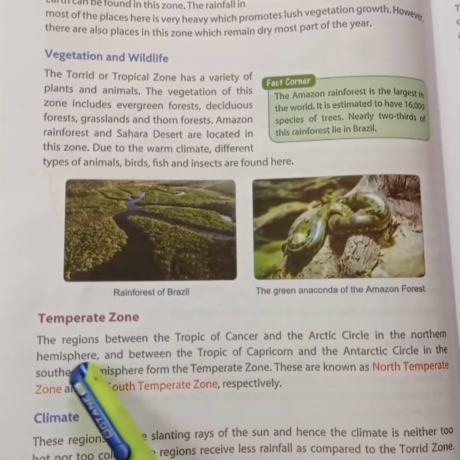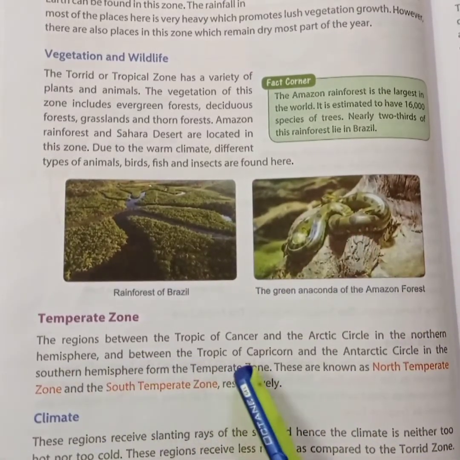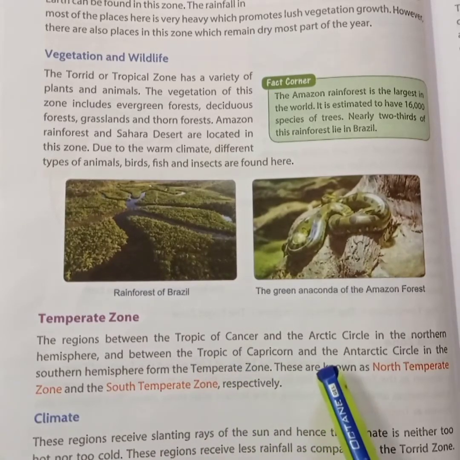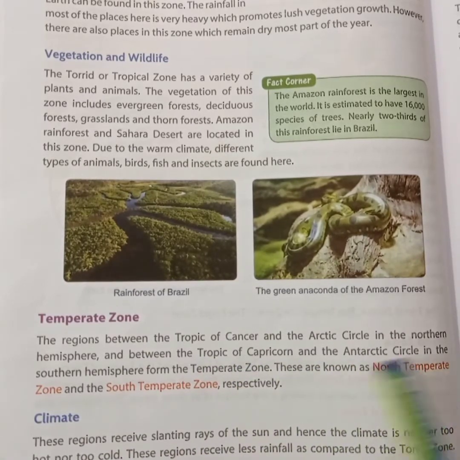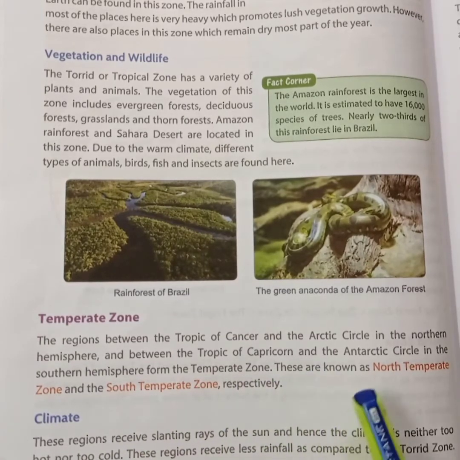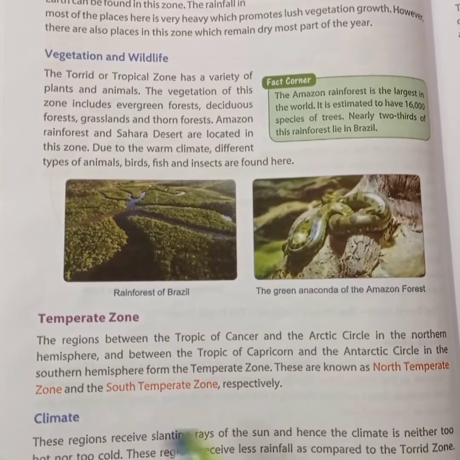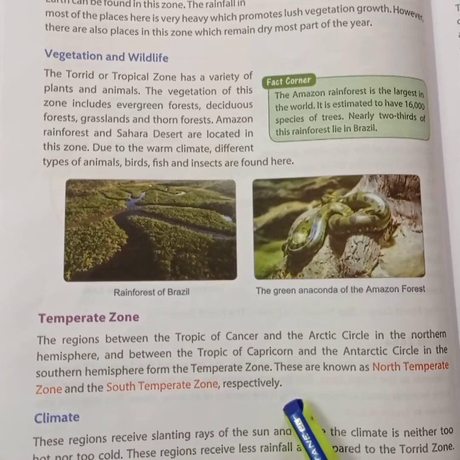Temperate zone: the regions between the Tropic of Cancer and the Arctic Circle in the northern hemisphere and between the Tropic of Capricorn and the Antarctic Circle in the southern hemisphere form the temperate zone. These are known as the north temperate zone and the south temperate zone respectively.